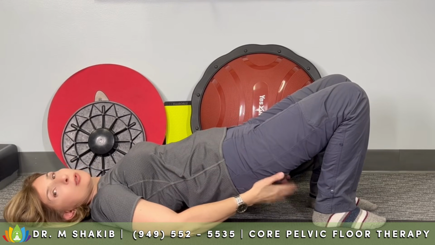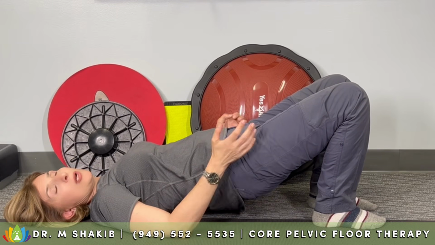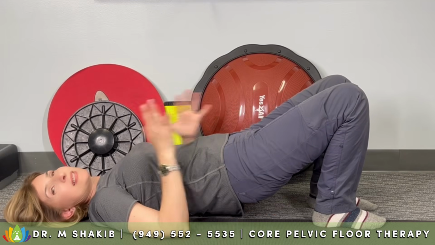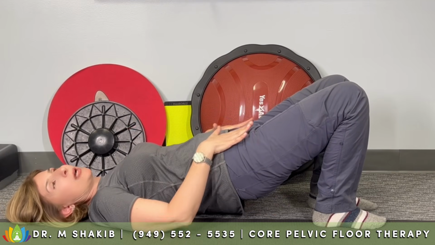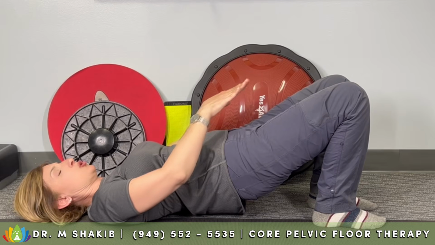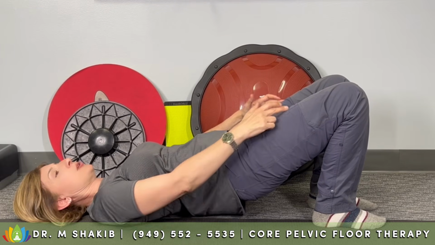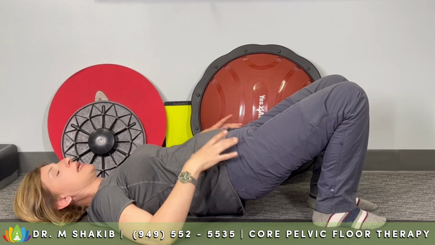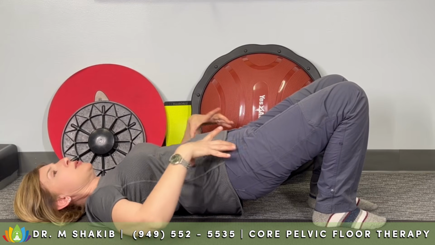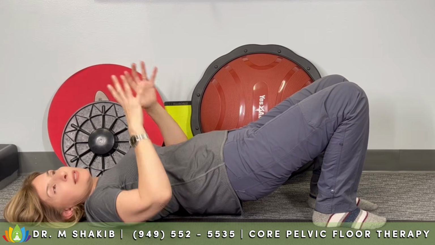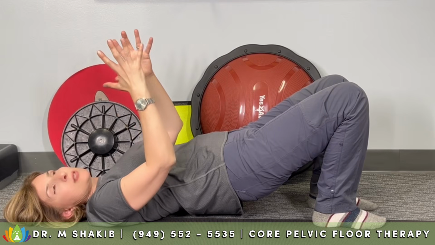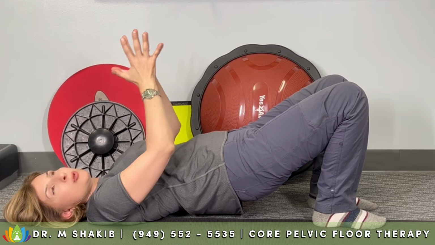It's not my glute clenching or my butt pushing me up. It's everything working together, and my legs are being stretched that way. So that's the connection of my leg to my pelvis, the connection of my spine to my pelvis, and of course the different parts of my pelvis all together are contributing to this move.